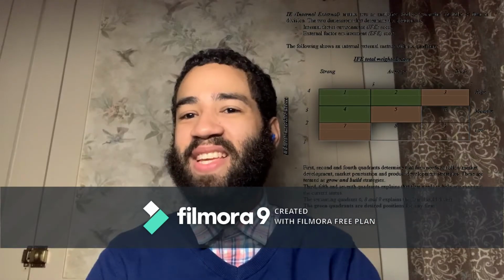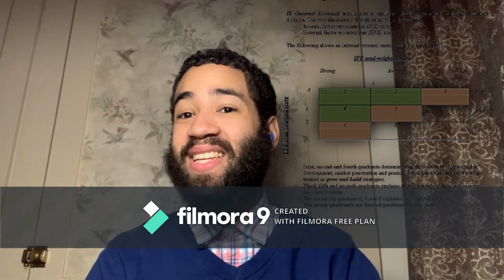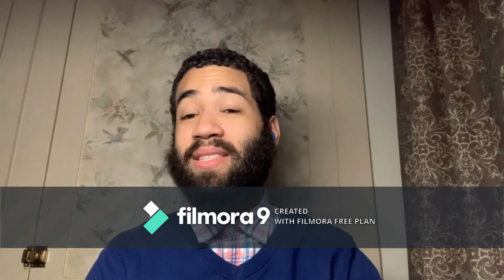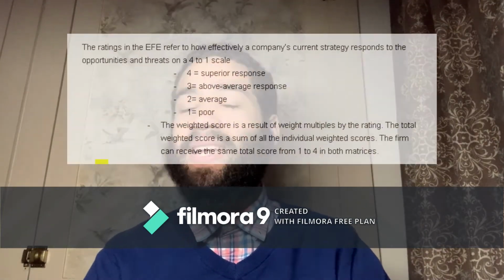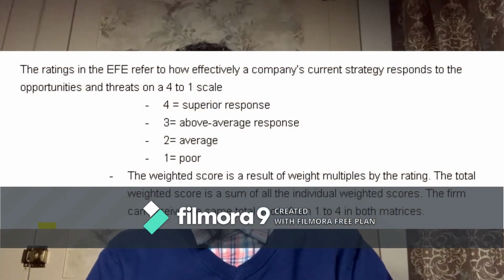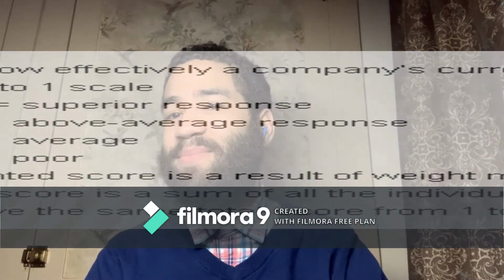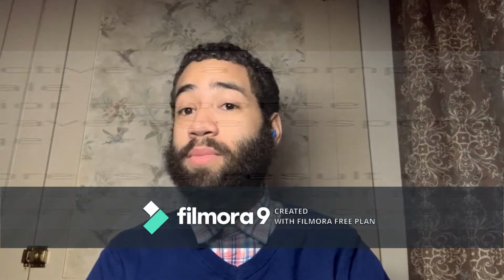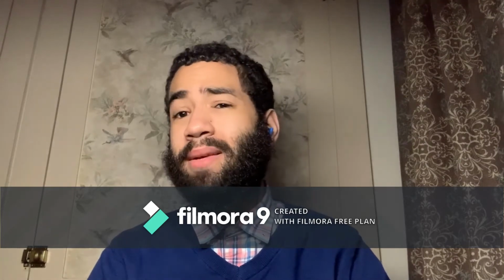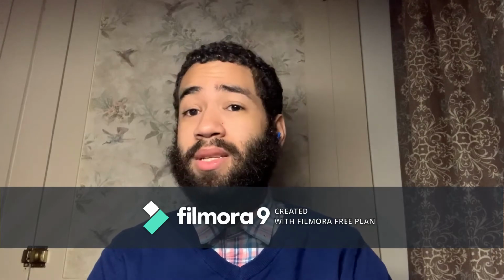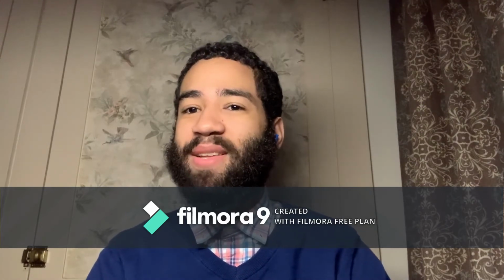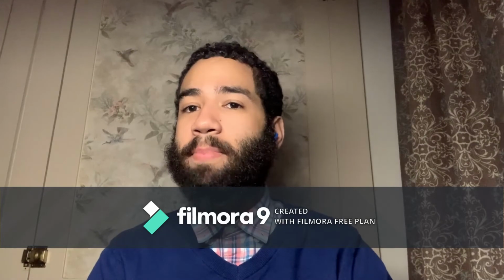The rating in the EFE refers to how effectively a company's current strategy responds to the opportunities and threats on a scale of 4 to 1, with 4 being a superior response, 3 being equivalent to an above average response, 2 being average, and 1 being poor. Now for this chart to make any sense, I'm going to have to explain the concept of weighing. So weights, each key factor should be assigned a weight ranging from 0.0 low importance to 1.0 high importance.